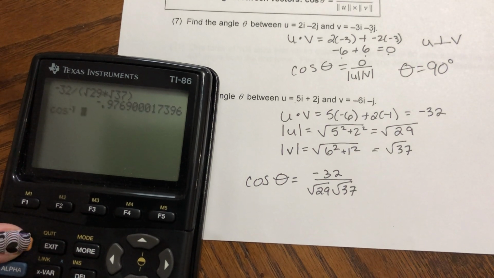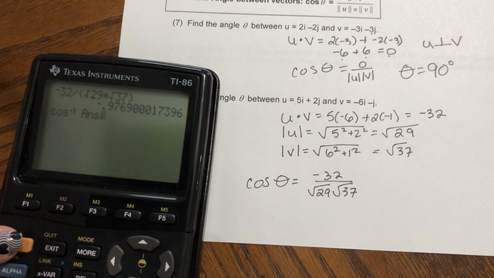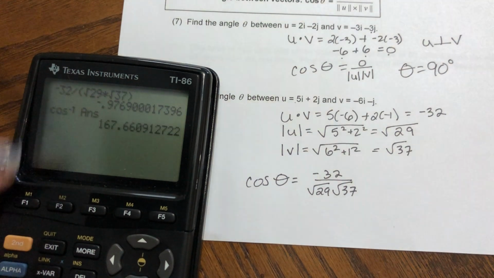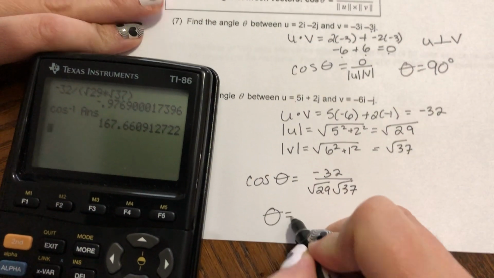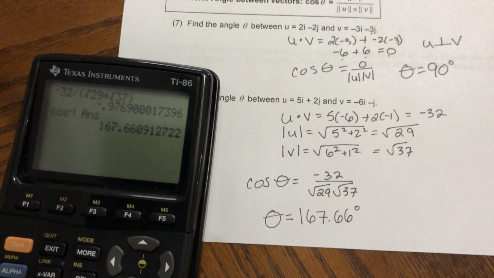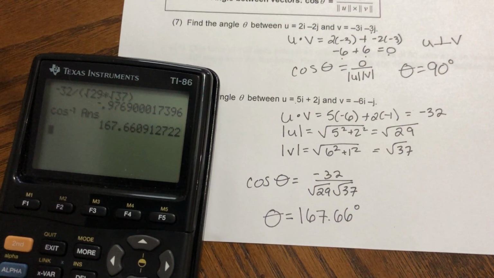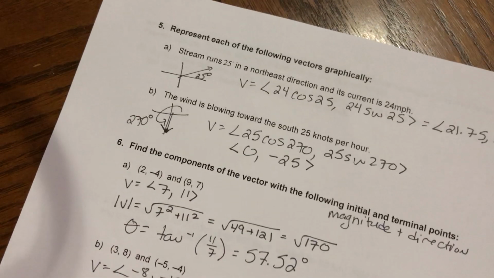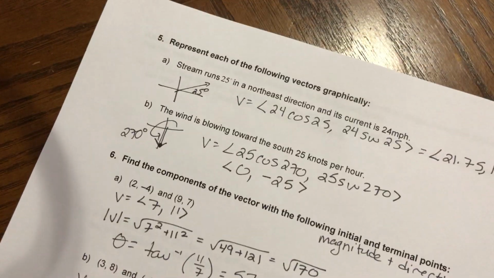So I'm going to do cosine inverse of that answer. Now to get the answer, you do the second negative sign. So theta is 167.66 degrees. It's an obtuse angle. Okay, one more page to go.